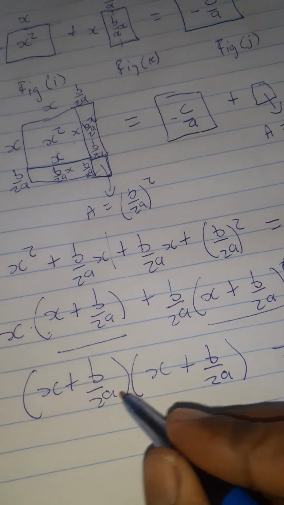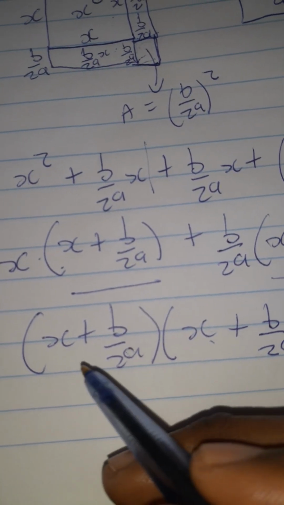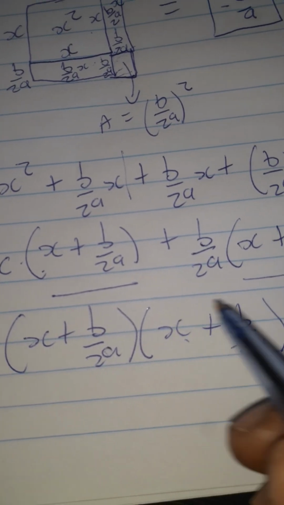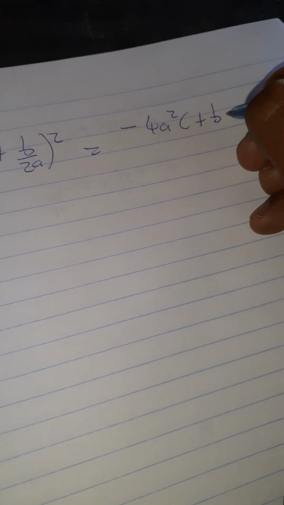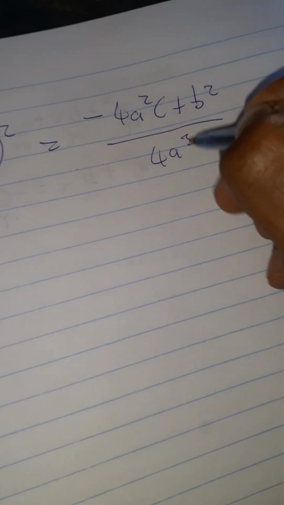Now here we are going to square it, since it's the same. Now we're going to have x plus b all over 2a squared. So it's simply x plus b all over 2a squared, since we are multiplying the same term. Now this is going to be equivalent to what we have on the right, which is negative 4a squared c plus b squared, divided by the denominator, which is going to be 4a cubed.